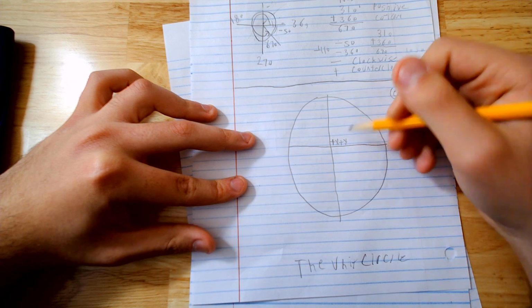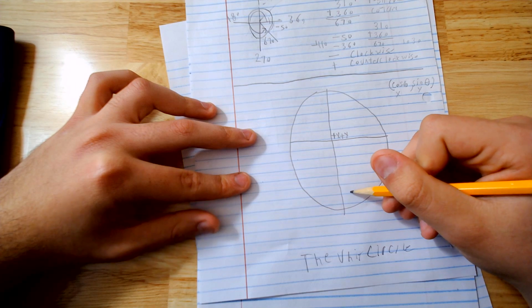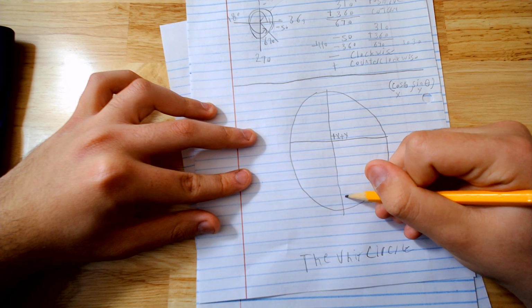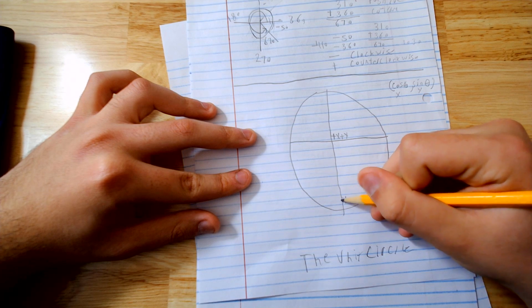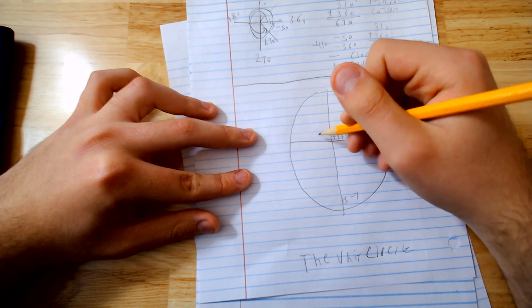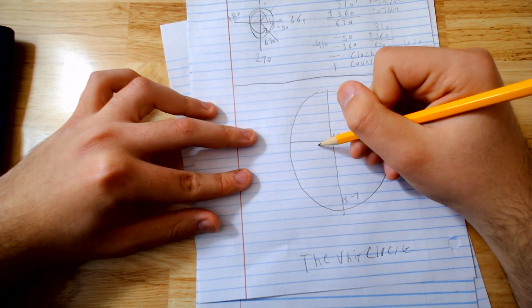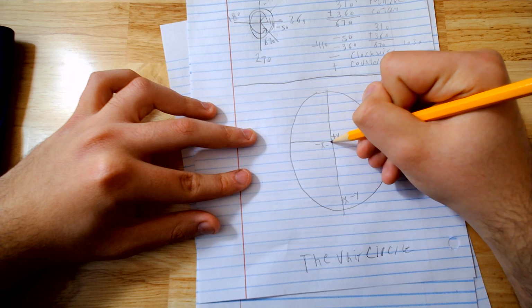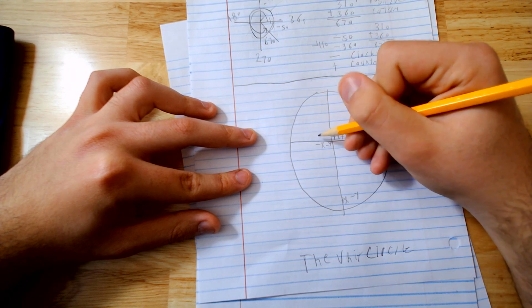And here, essentially your cosine is positive and your sine is negative. And here your cosine is negative and your sine is negative, so two negatives.